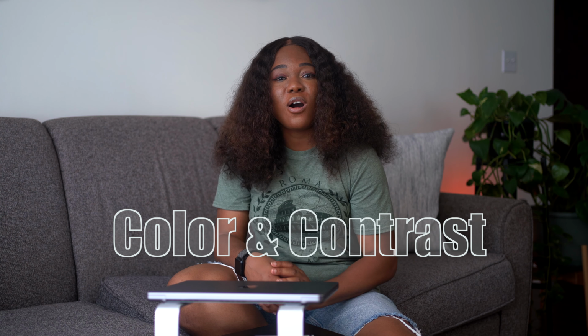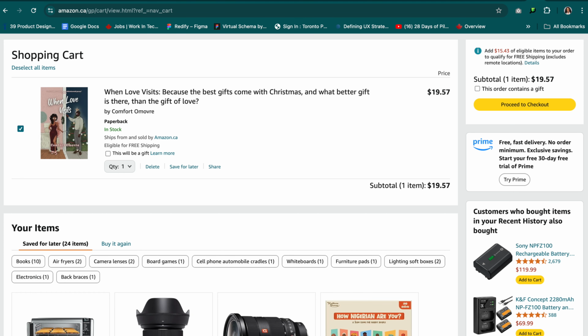Number two, color and contrast. This principle basically states that brighter colors and high contrast draw the eye and signify importance. For example, a checkout button on an e-commerce site might use bright, contrasting colors like orange or green to stand out against the rest of the page, making it more immediately noticeable to users.